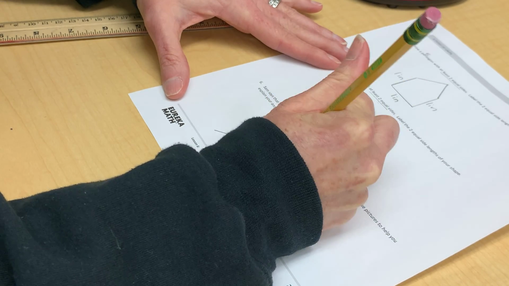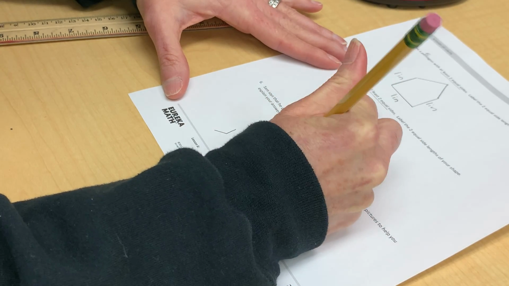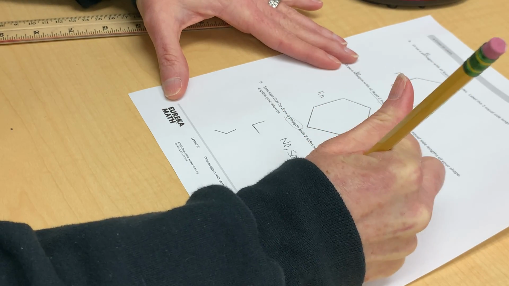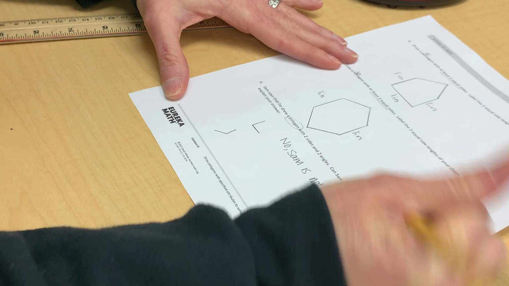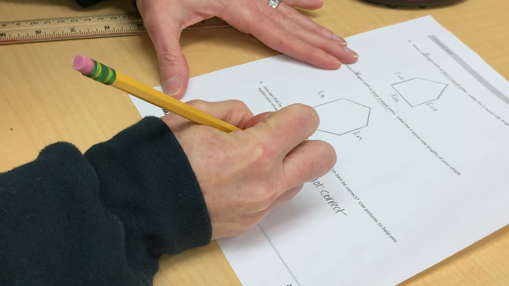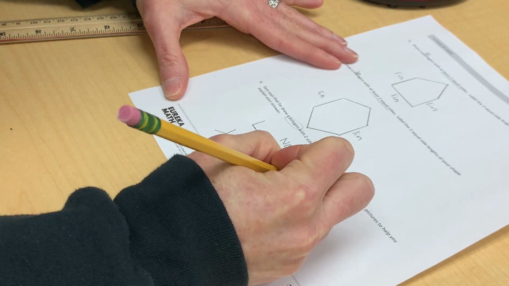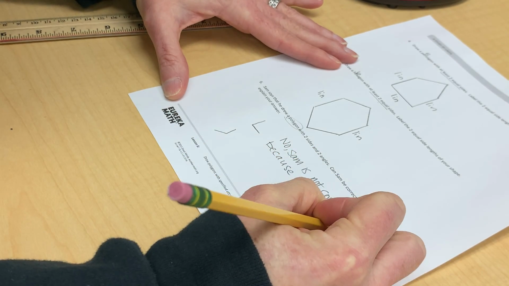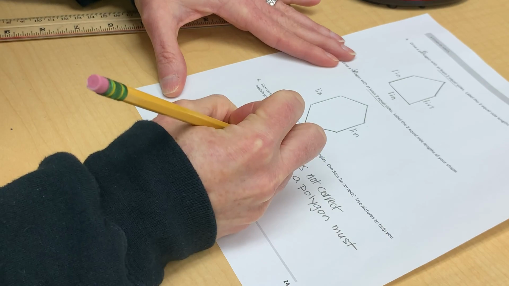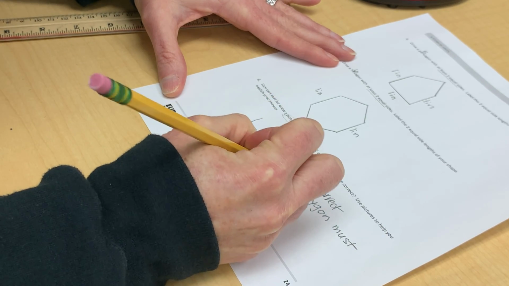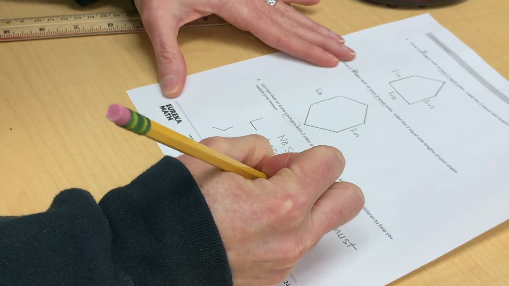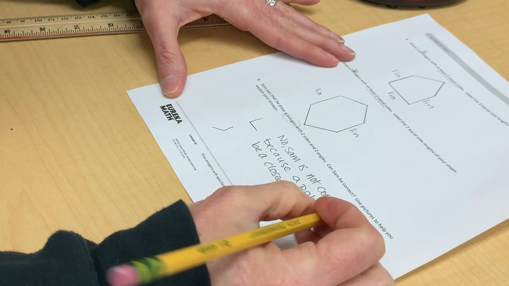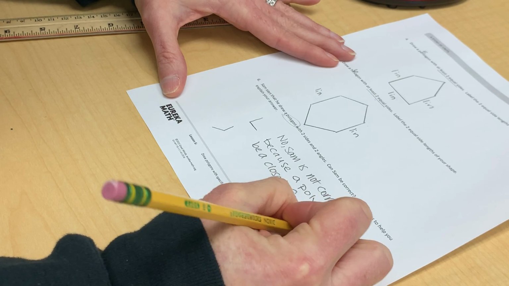No. Sorry, Sam. Okay, so Sam is not correct because a polygon must be a closed figure. And can you do that with 2 sides? And you can't do that with 2 sides.